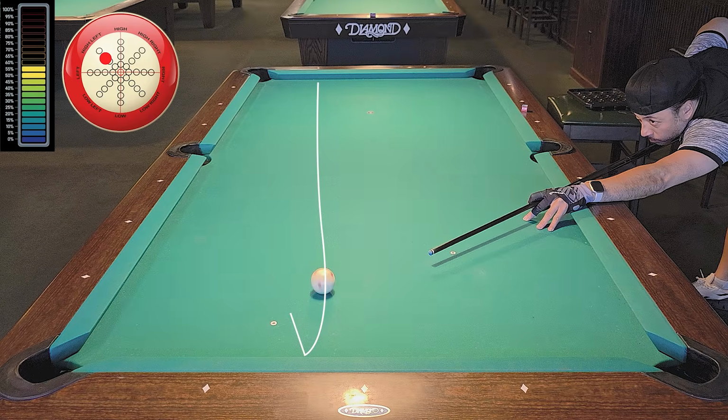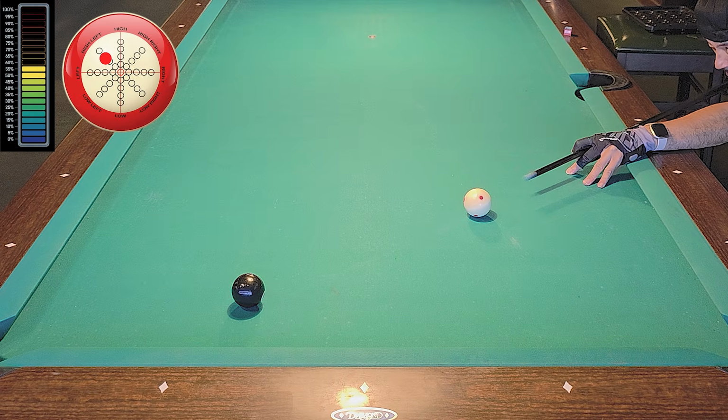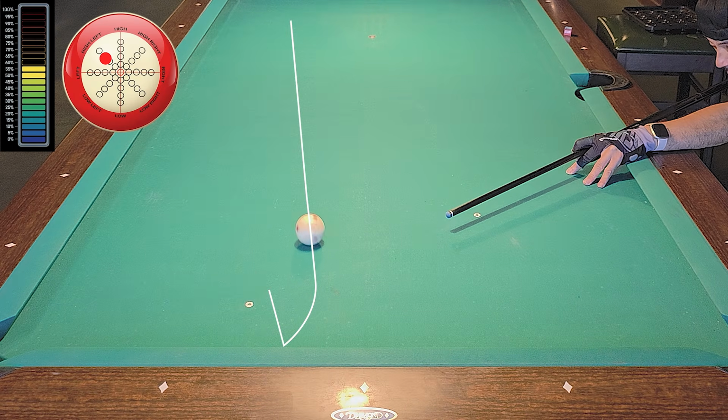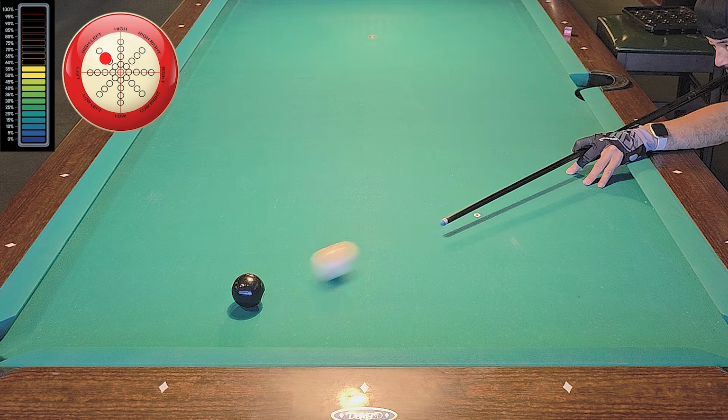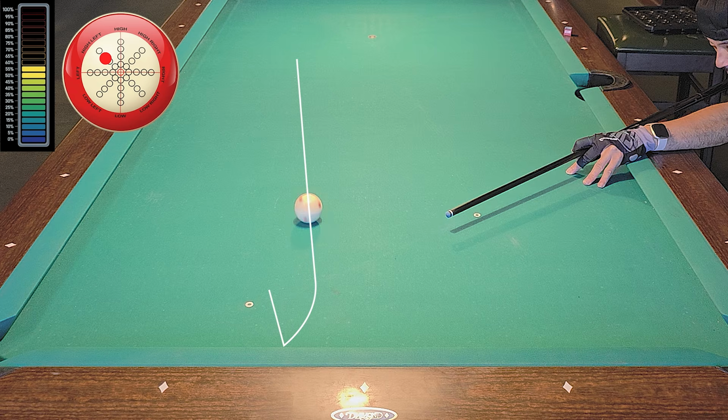We see the cue ball take that little J-shaped spin, and that's because the cue ball is still spinning forward after it hits the object ball and the rail. But once it loses that forward spin, it just becomes a natural roll and heads straight in its natural trajectory.